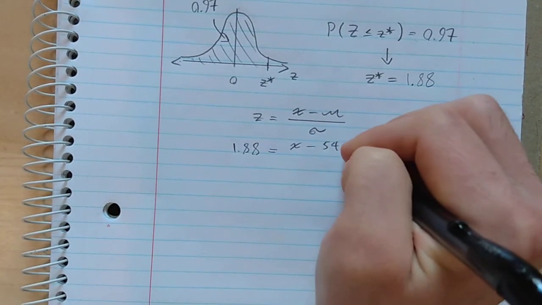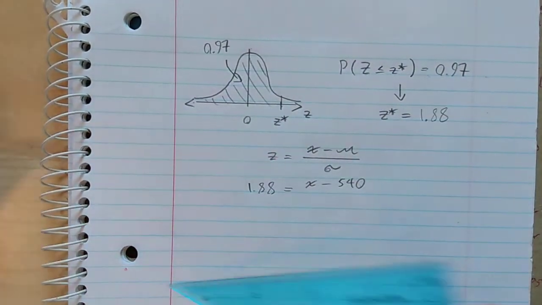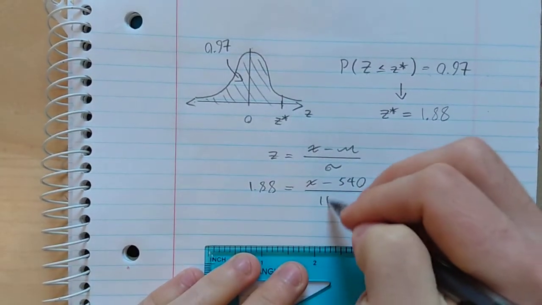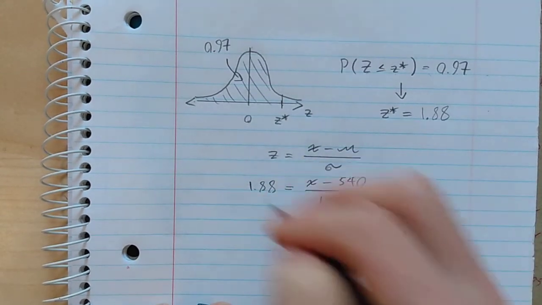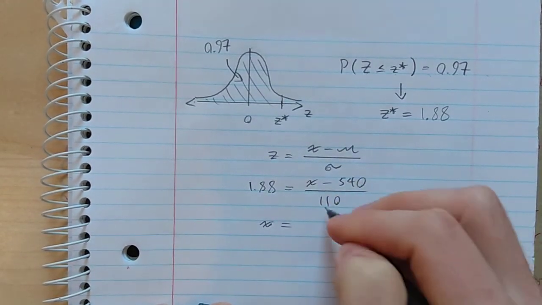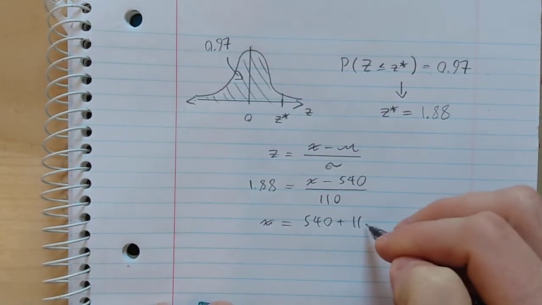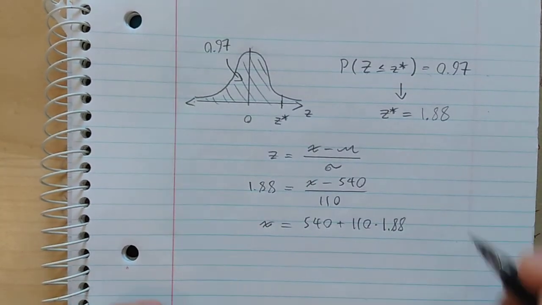Mu, the mean on the test, it was 540, right? Double check that. Yes, it was 540, and the standard deviation is 110. So I divide by 110. All right, and after a bit of manipulation, you should come up with x equals 540 plus 110 times 1.88.